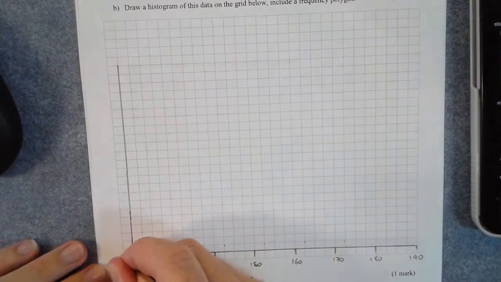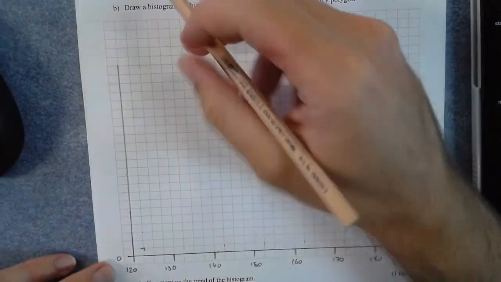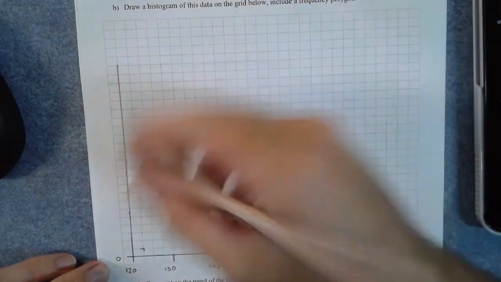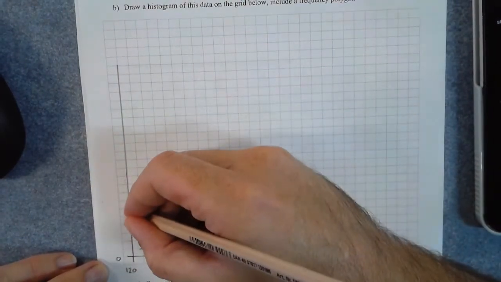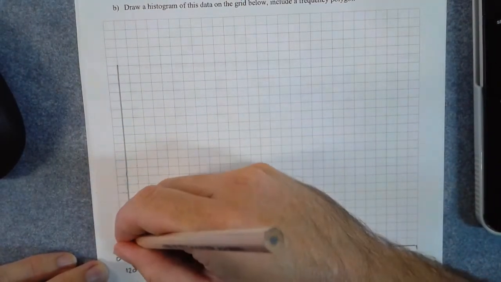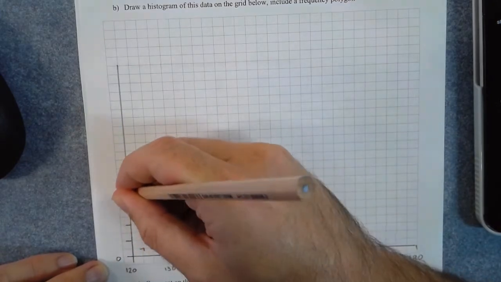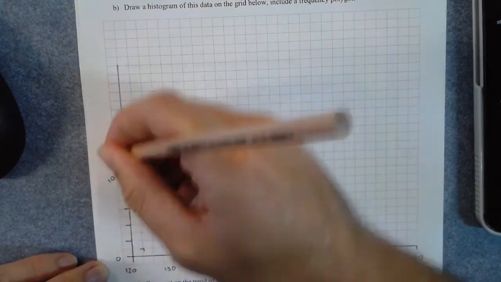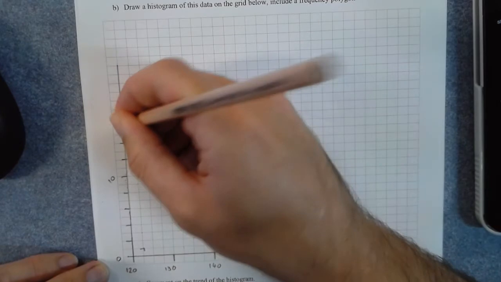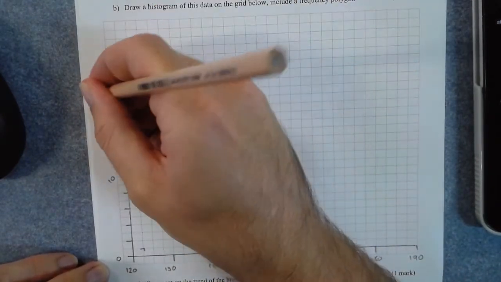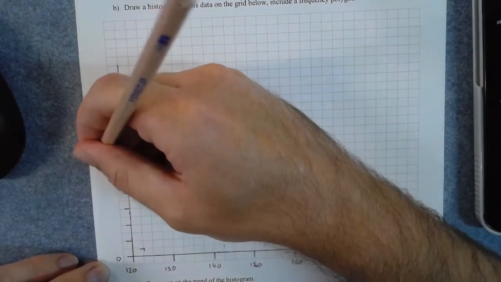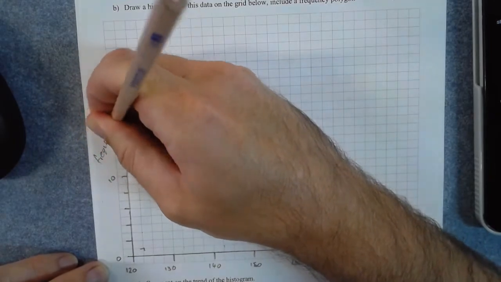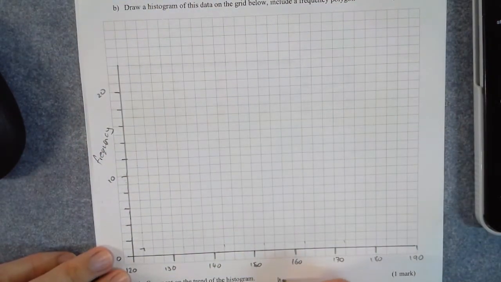Now, frequency must start from 0 here, and because I'm going up to 18 was my maximum, so I've gone up in 2, 4, 6, 8, 10. Yeah, that could be good enough. 2, 4, 6, 8, 10, 12, 14, 16, 18, and I'll go up to 20. This is our frequency, and this is our height in centimetres.